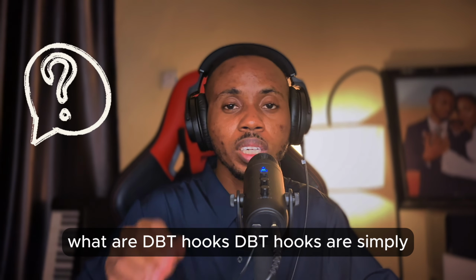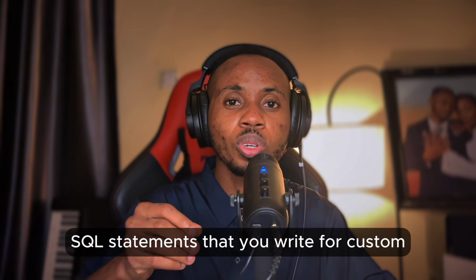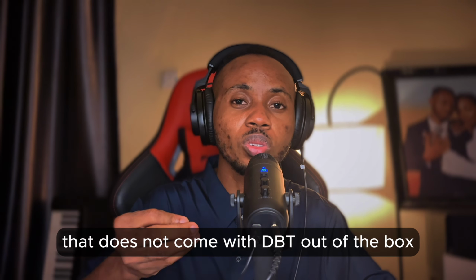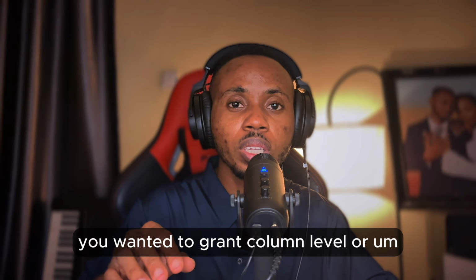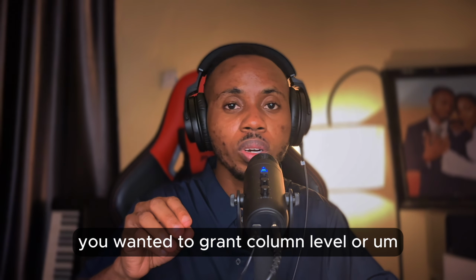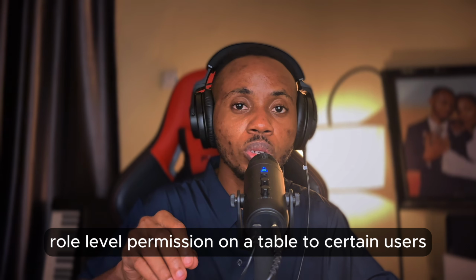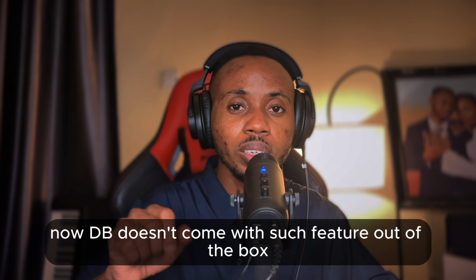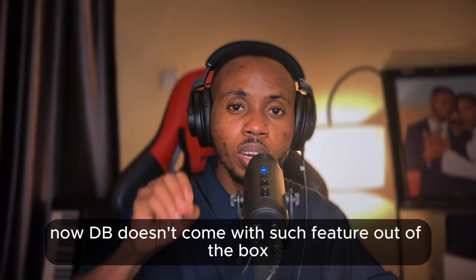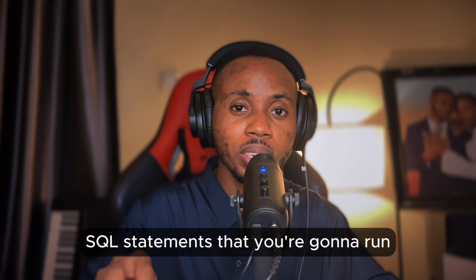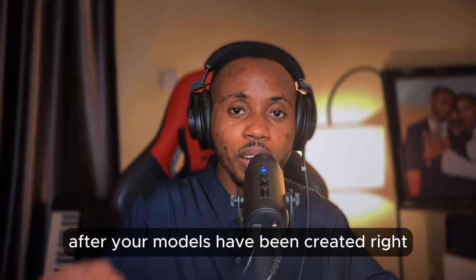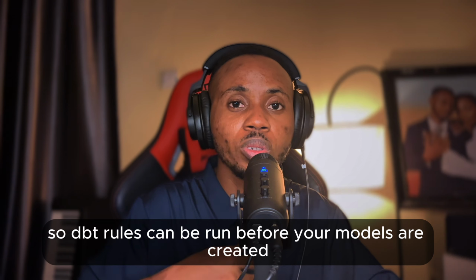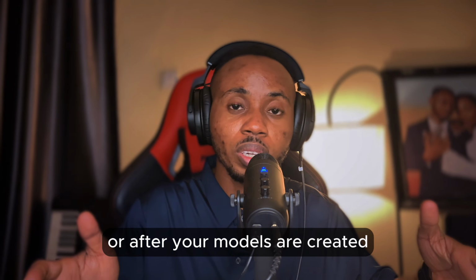What are DBT hooks? DBT hooks are simply SQL statements that you write for custom things you want to do in your data warehouse that do not come with DBT out of the box. Take for example, you wanted to grant column level or row level permission on a table to certain users. DBT doesn't come with such a feature out of the box. However, since these are basically SQL statements that you're going to run against your data warehouse, you can use DBT hooks to run these statements after your models have been created, right? So DBT hooks can be run before your models are created or after your models are created.